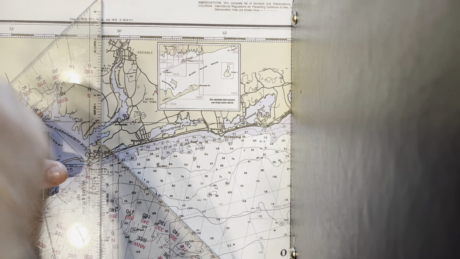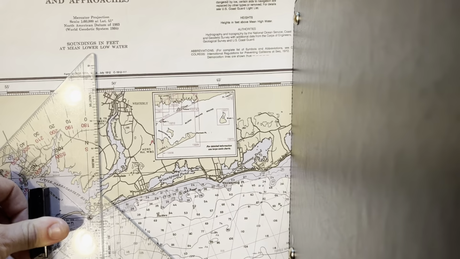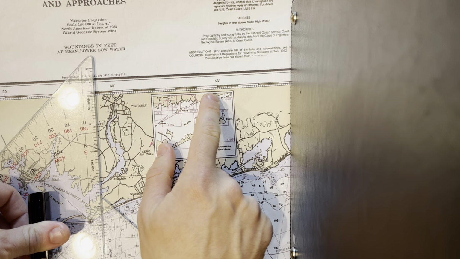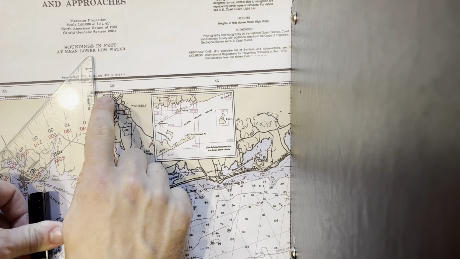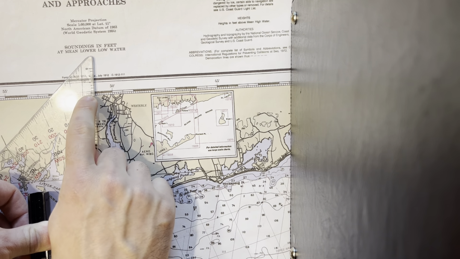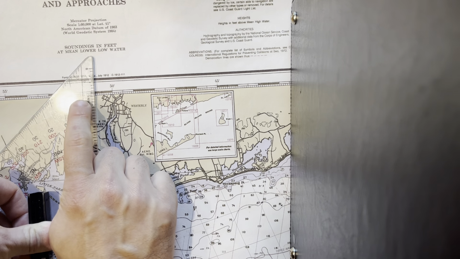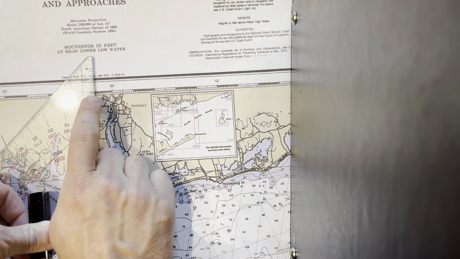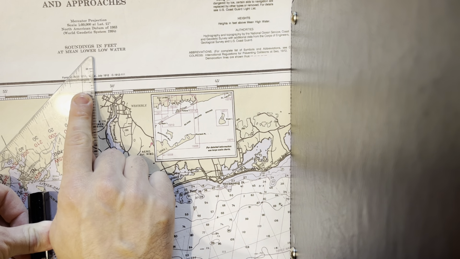Here's 72 degrees over here, right there. So we're at 72 degrees 45 minutes, 72 degrees 50 minutes, 72 degrees 51, and then right there, there's a little bit of glare so you can't see, but that's 72 degrees 51.4 minutes west. Now let's try it with the divider method.